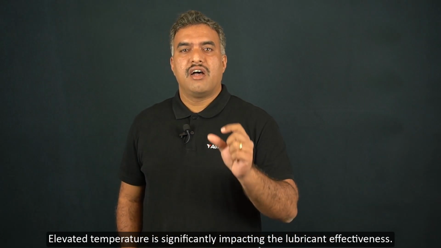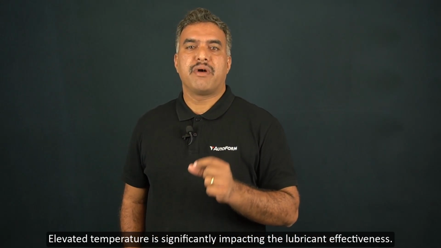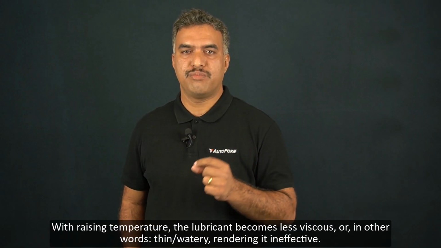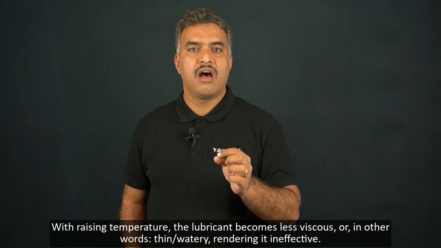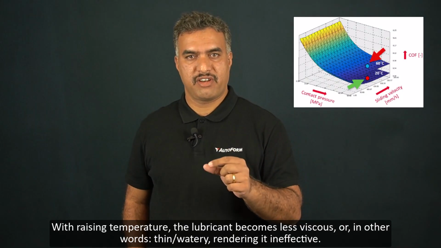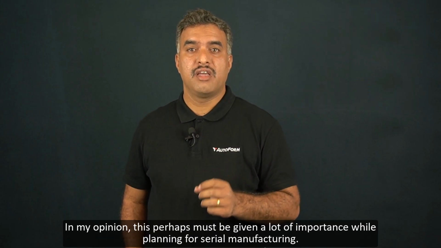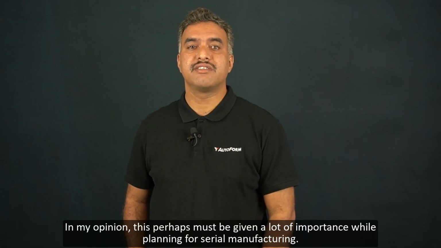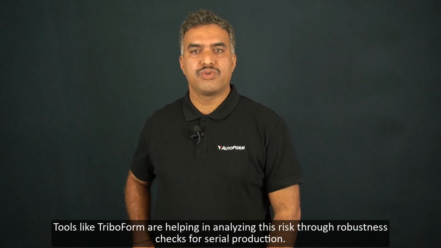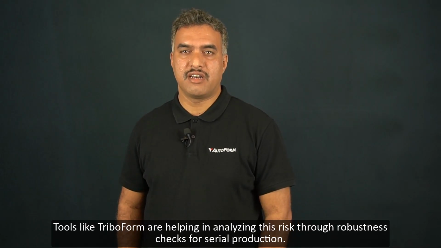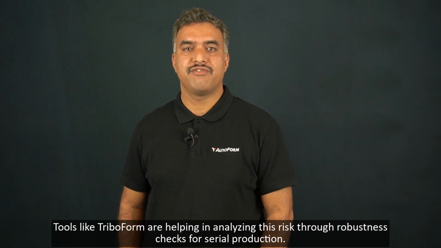Elevated temperature significantly impacts lubricant effectiveness. With rising temperature, the lubricant becomes less viscous, or in other words, thin and watery, rendering it ineffective. In my opinion, this perhaps must be given a lot of importance while planning for serial manufacturing. Tools like TriboForm help in analyzing this risk through robustness checks for serial production.